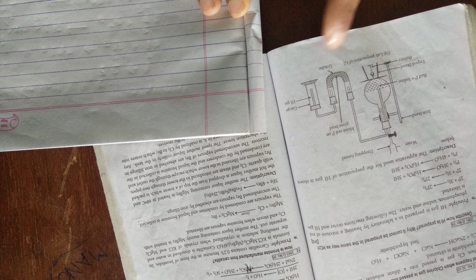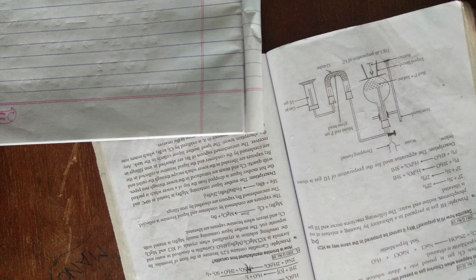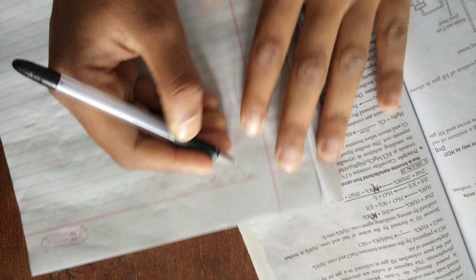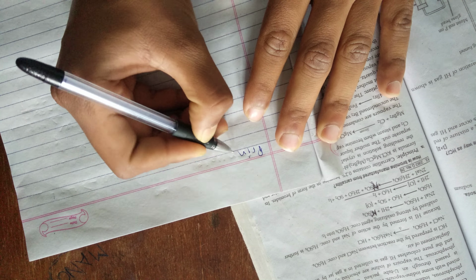Okay, so today we are going to talk about how HI is prepared in the laboratory. So let's get started. You can see how the apparatus is set up right here, but let's go right to the principle.